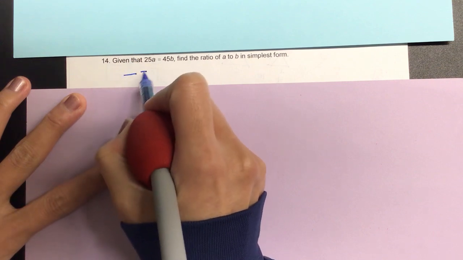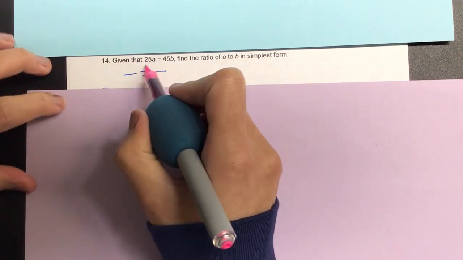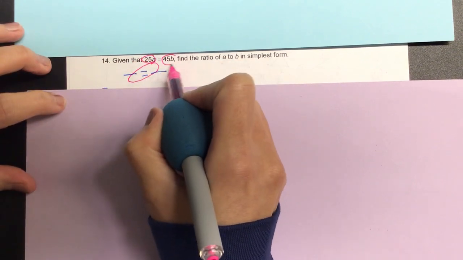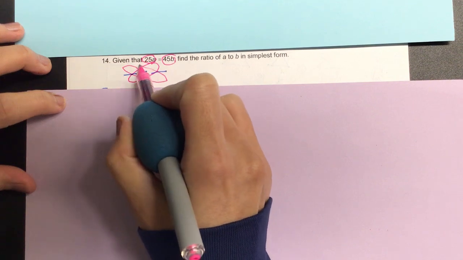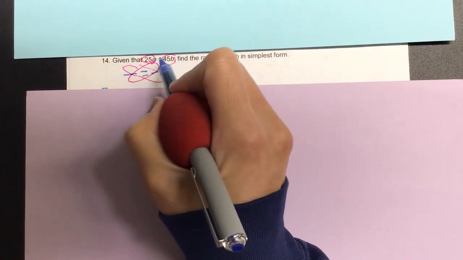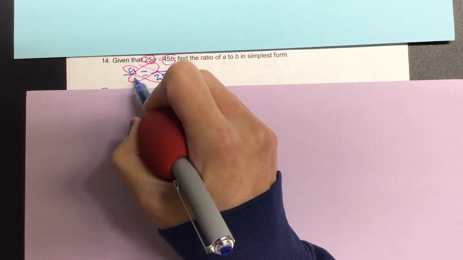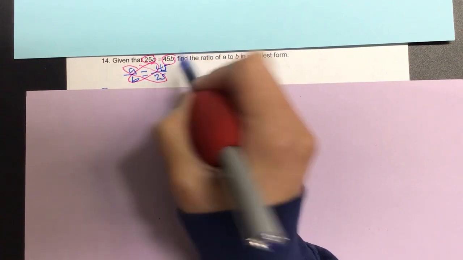So let's go ahead and put a fraction equal to a fraction, because when I cross multiply, we circle the diagonals. We're going to put 25 and A together and 45 and B together. And we're looking for a ratio from A to B. Because I want A on top, I'm going to put A here and 25 here, and then B here and 45 there.